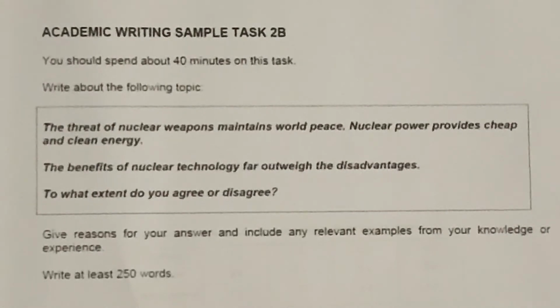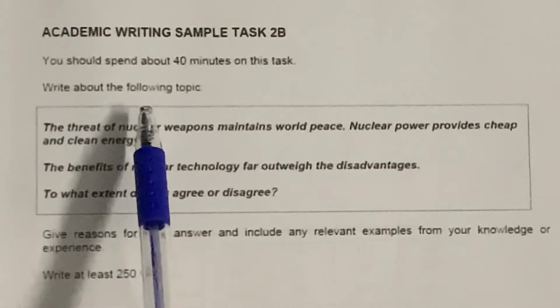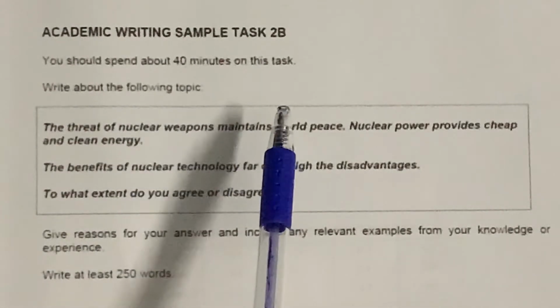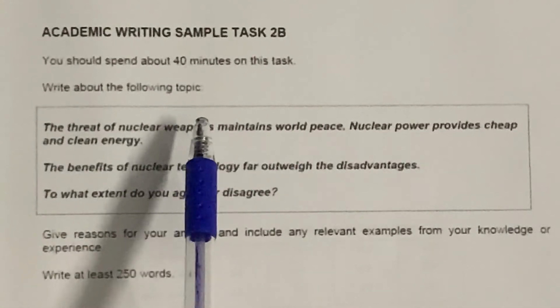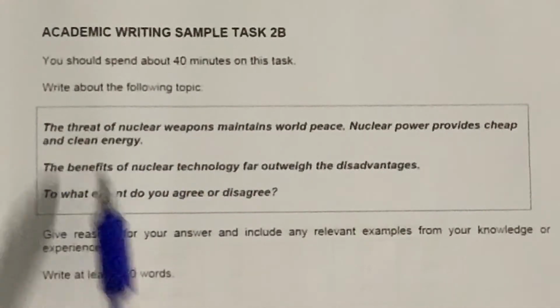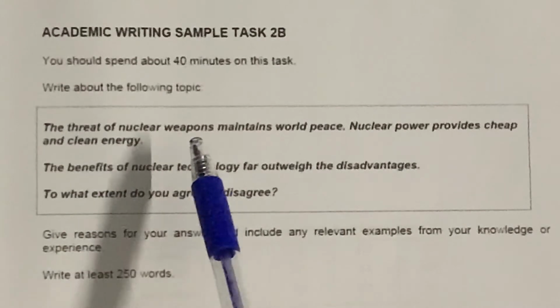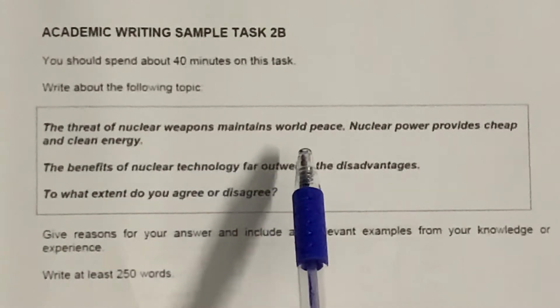Now, on your screens you can see an example of task 2 of academic IELTS writing. Let's read it. You should spend about 40 minutes on this task. Write about the following topic. The threat of nuclear weapons maintains world peace.